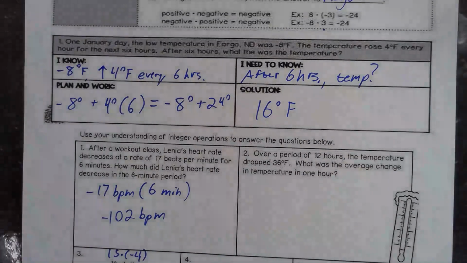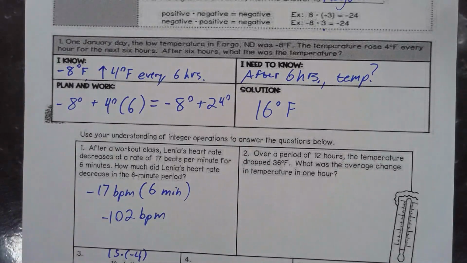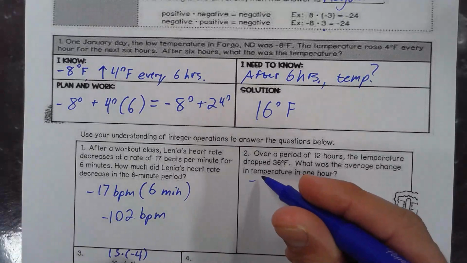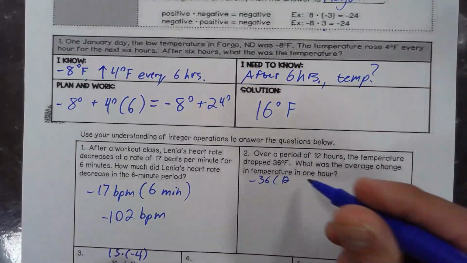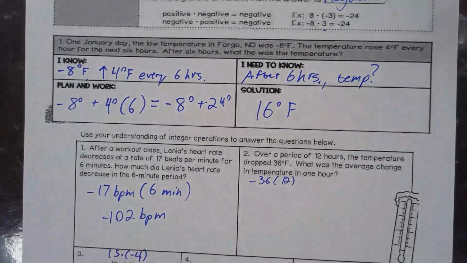Okay, let's do this last one and then we'll do at least one problem from the back. Over a period of 12 hours, the temperature dropped 36 degrees Fahrenheit. What was the average change in temperature in 1 hour? How can we figure that one out? So over a period of 12 hours, temperature dropped 36 degrees Fahrenheit. What was the average change in the temperature in 1 hour? So negative 36 times 12. That'd be a pretty big number.